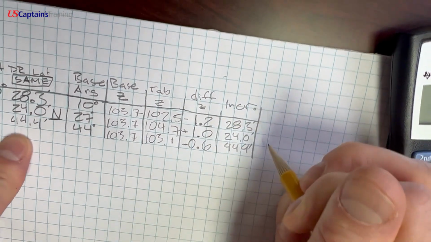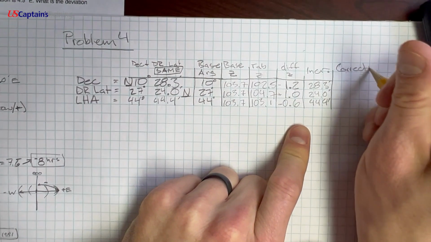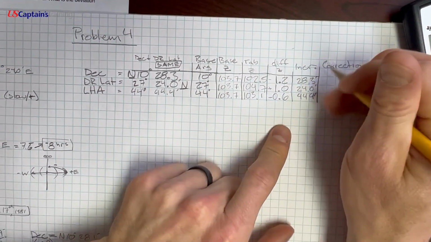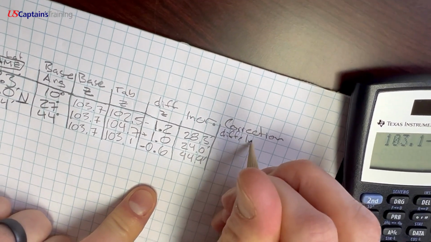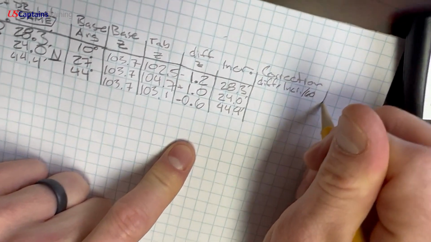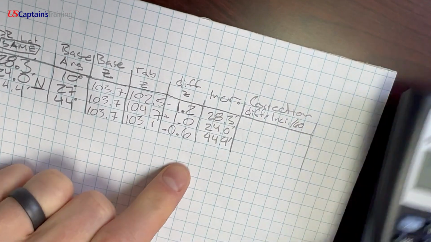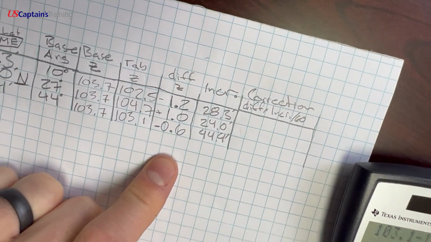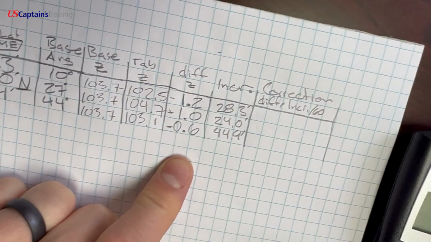And now we find the correction. The correction is equal to the difference times the increments divided by 60. Let's do these.